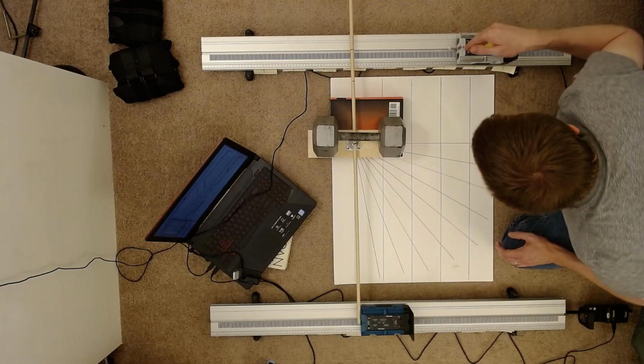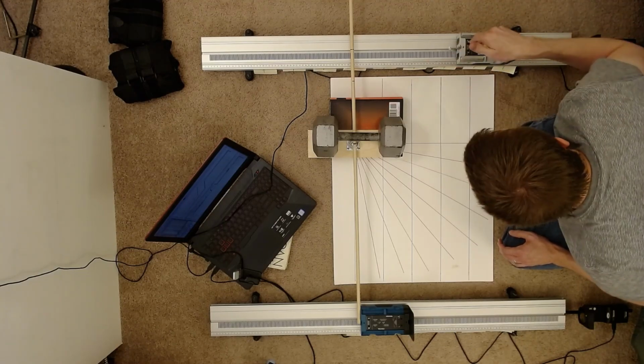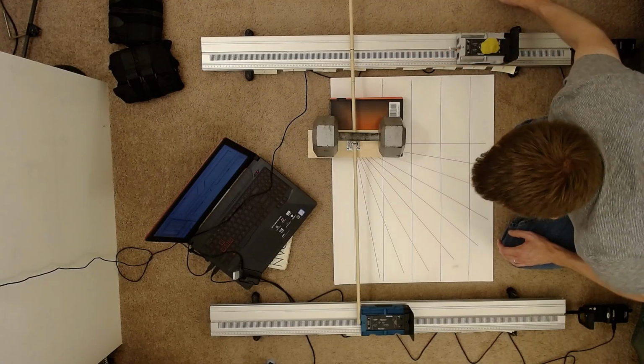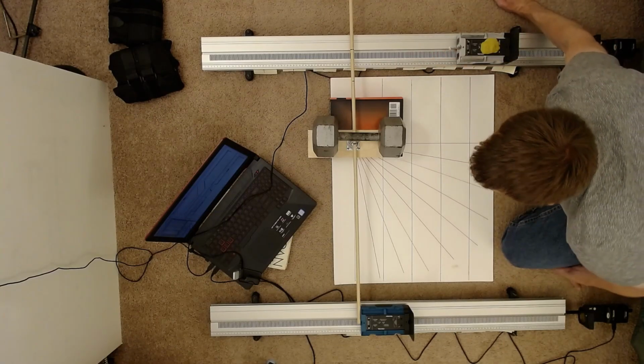Okay, so this is a wooden bar, twice the mass at half the distance, elastic collision, trial number 2. Let's take some data.